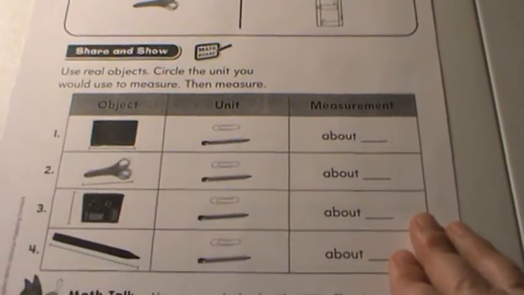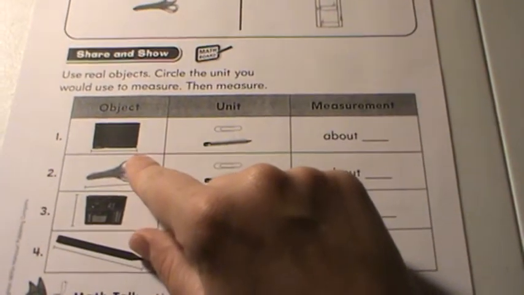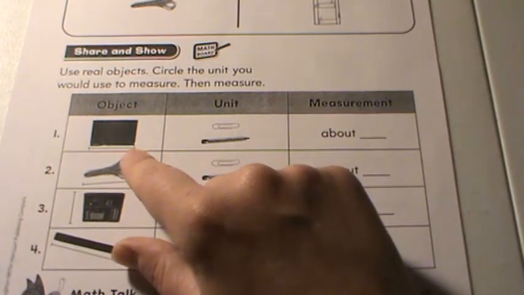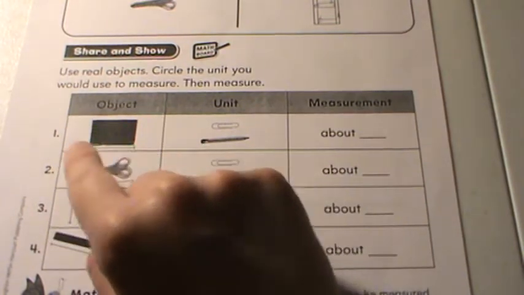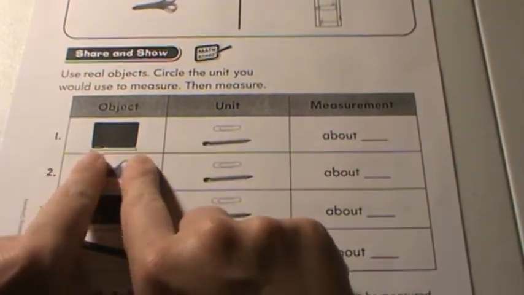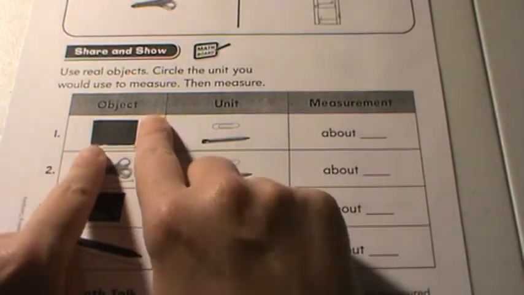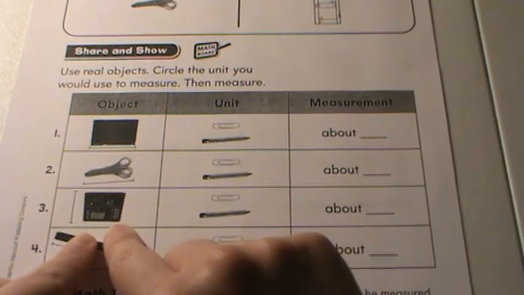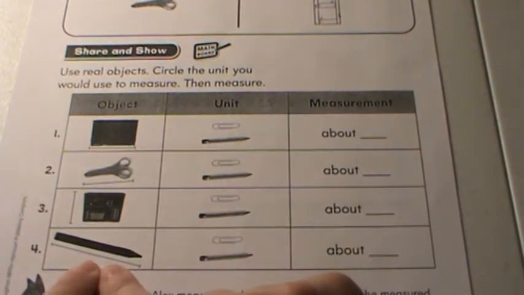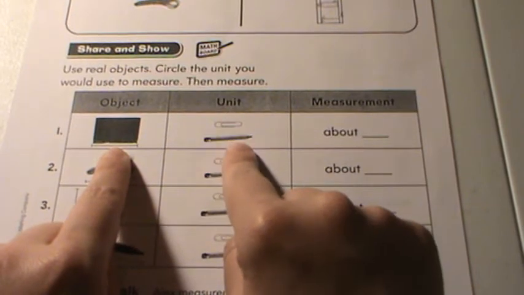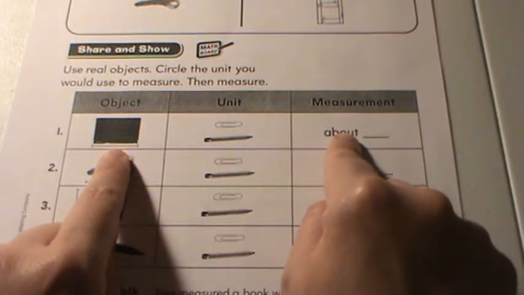So if you do not have these objects around your home, like this is a chalkboard, and at school, I would just measure the whiteboard, even though we don't have a chalkboard. But if you don't have that at home, maybe cross that out, or write over to the side TV and measure your TV instead across. So it's showing you what to measure, not up and down how tall it is, but how long it is. So you could measure your TV, then a pair of scissors, then the height of a bookshelf, then the length of a crayon. So for each object, you're going to decide, do I need to use a paper clip or a pencil to measure? And then about how many did it take?